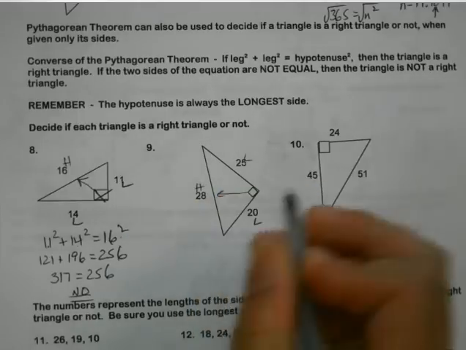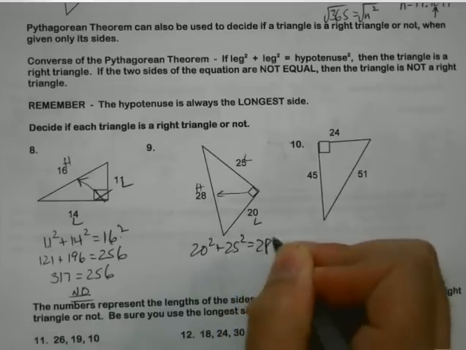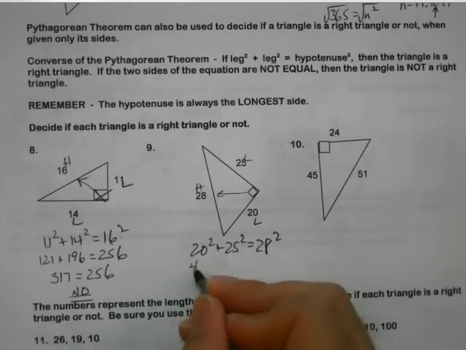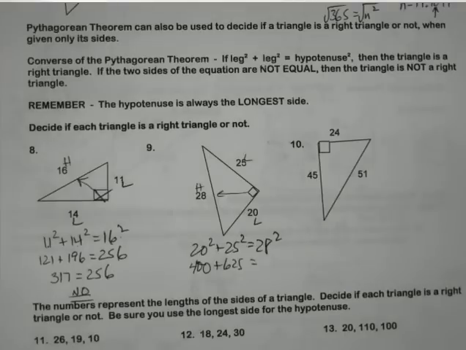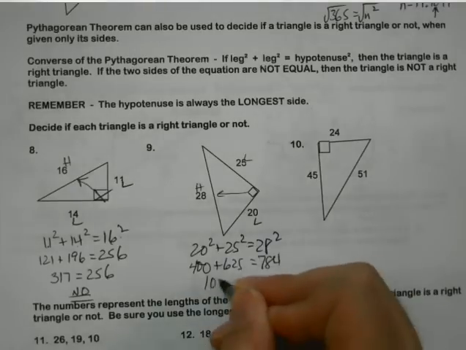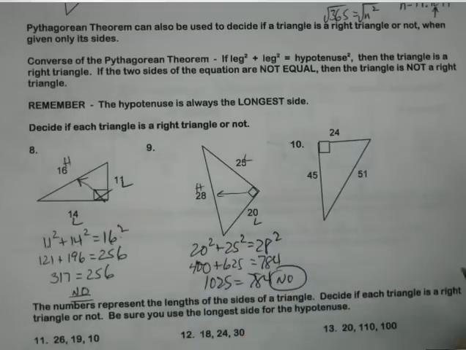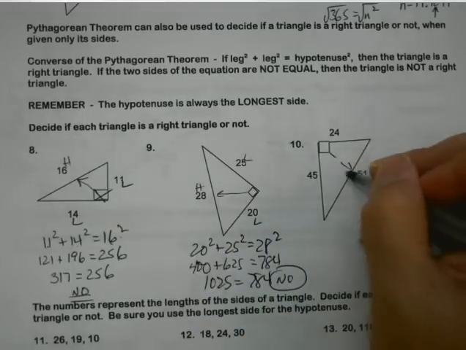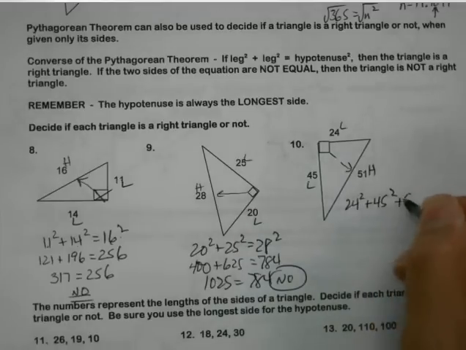Hypotenuse and my legs. So 20 squared plus 25 squared equals 28 squared. 28 squared, I even have to double check myself here. 784. Not looking good here again. Okay, you're like, are any of these ever going to work? Well, let's check. Let's see if this last one does. So my legs are 24 and 45. Whoops, equals.